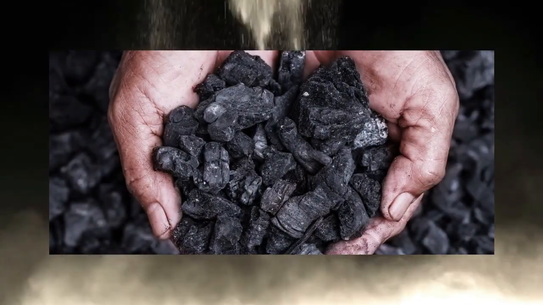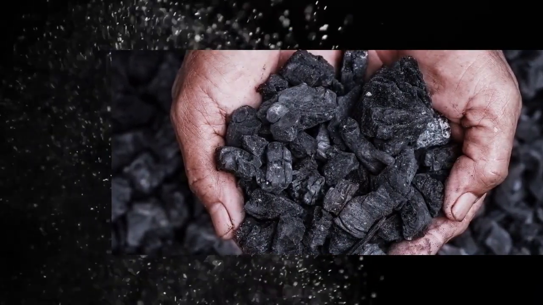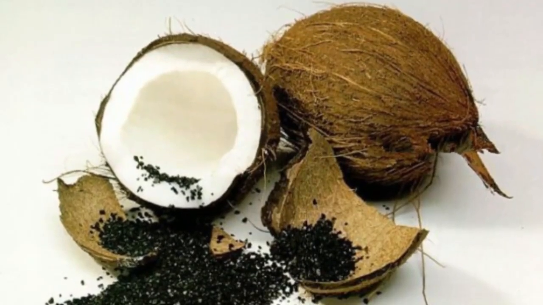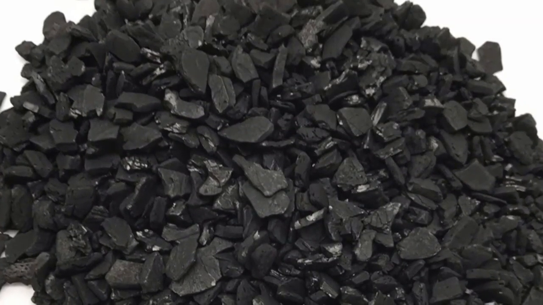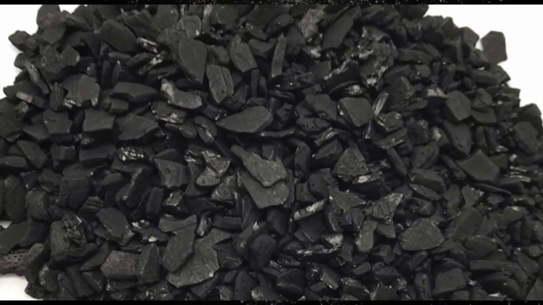This material is produced from carbonaceous source materials, such as coconut shells or coal, and is treated to have a small, low-volume pore structure. These pores increase the surface area available for adsorption or chemical reactions, trapping contaminants chemically rather than just physically. Number 4, clay.